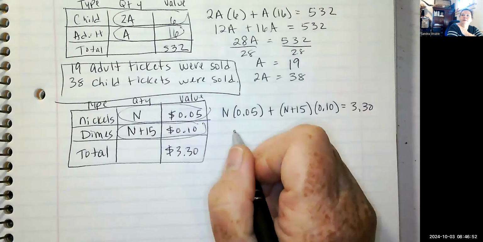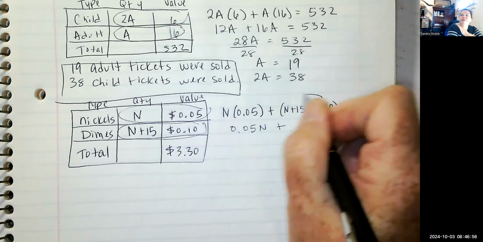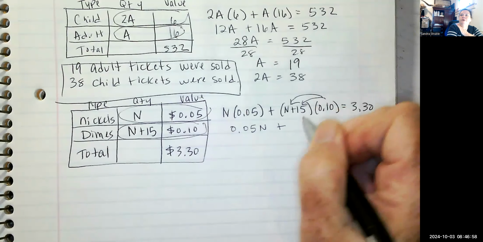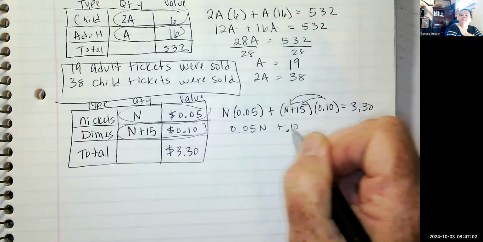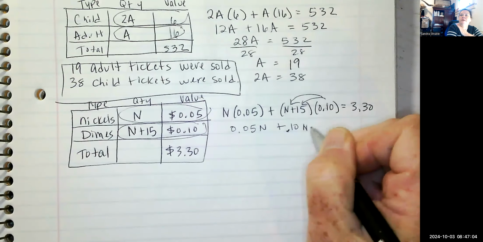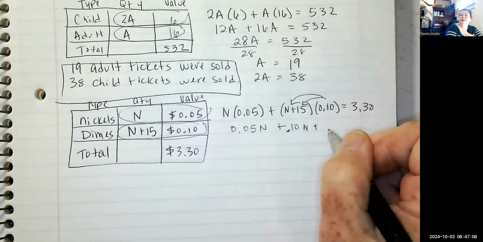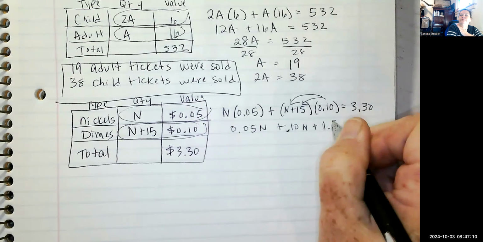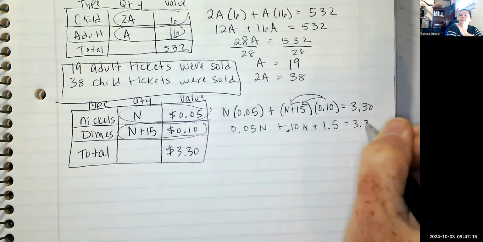So this is 0.05n. This we have to distribute. 10 cents times n is 0.10n plus 0.10 times 15 is 1.5, and that's equal to 330.